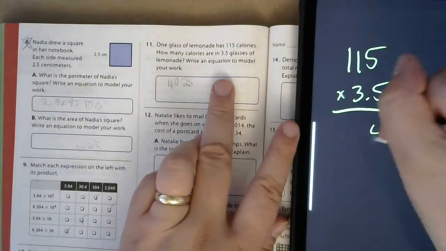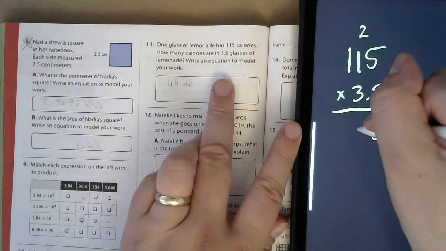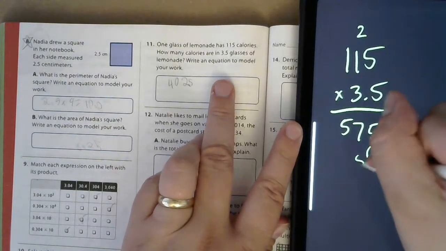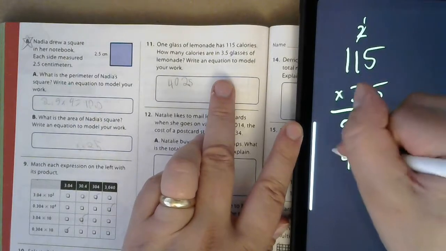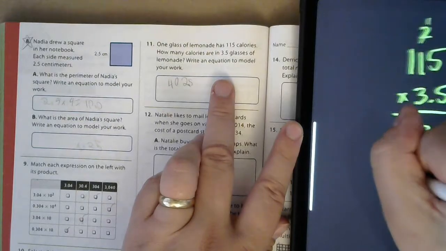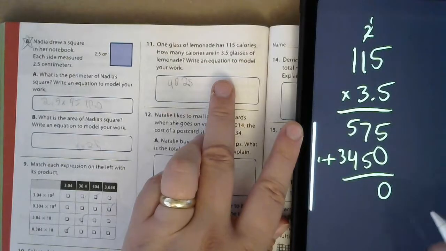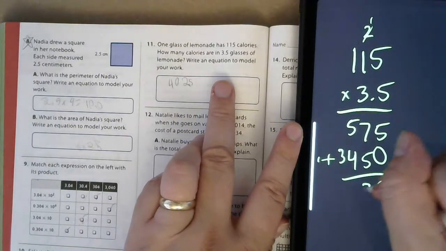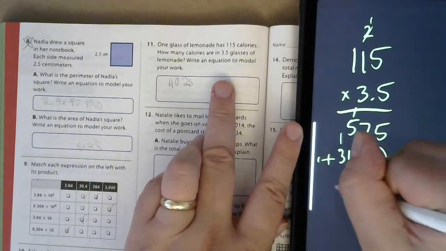So 5 times 5 is 25. 5 times 1 is 5, plus 2 is 7. 5 times 1 is 5. Add my placeholder 0. 3 times 5 is 15. 3 times 1 is 3, plus 1 is 4. 3 times 1 is 3. Add them together. That was weird. We're going to end up with 5 plus 0 is not 0. What was I thinking? Put a 0 there. Shame on me. 5. 7 plus 5 is 13. 4 plus 1 is 5 plus 5 is 10. And 3 plus 1 is 4.